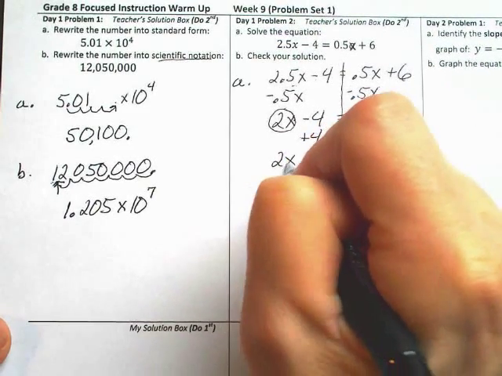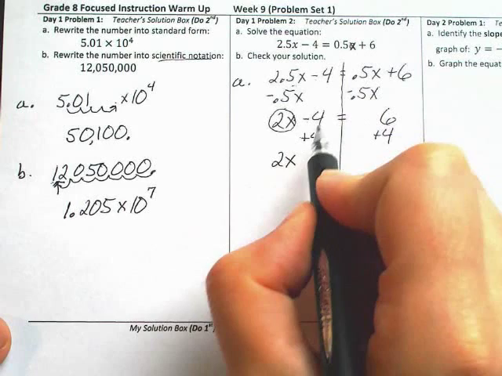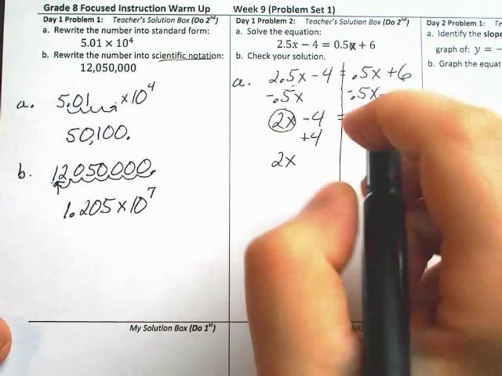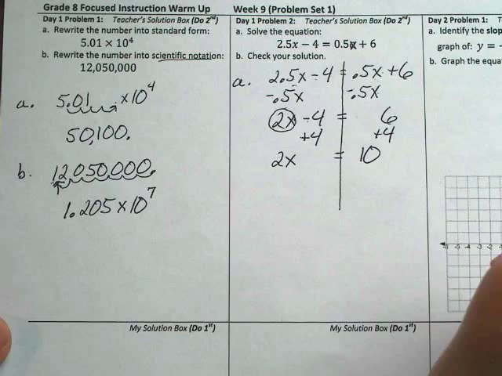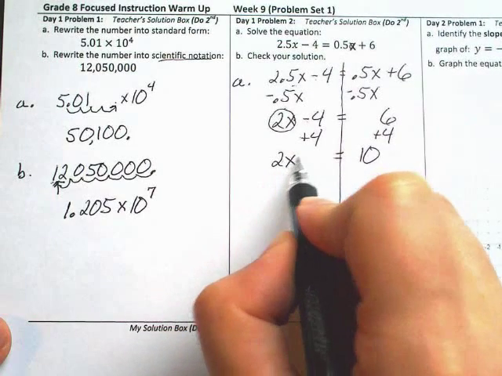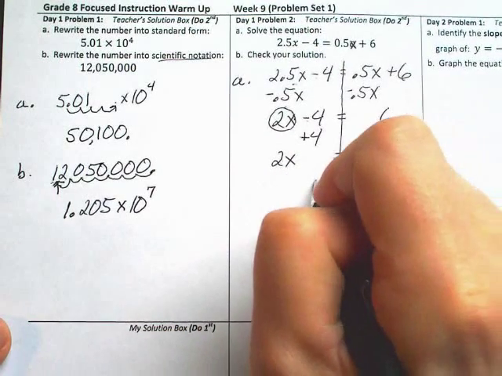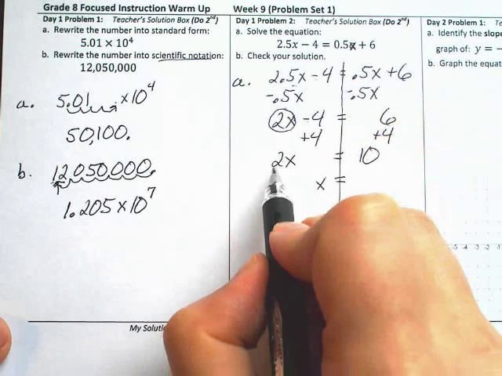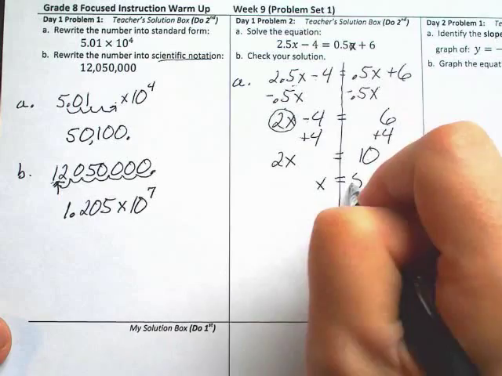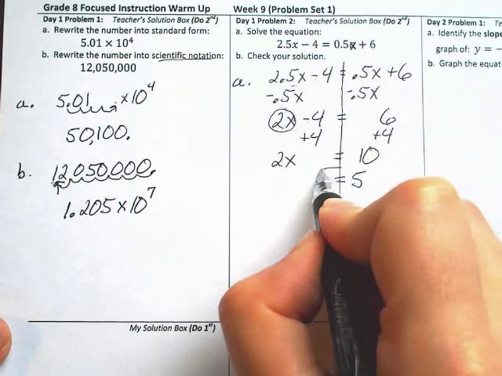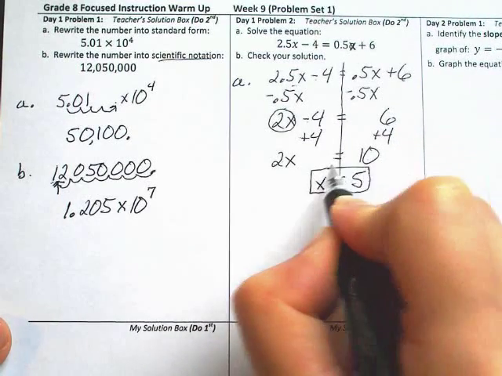The 2x comes straight down. Negative 4 plus 4 is 0. And 6 plus 4 is 10. 2 times x is equal to 10. So what must x be? How about 2 times 5 makes 10? So x equals 5. We think that the answer for x is 5.